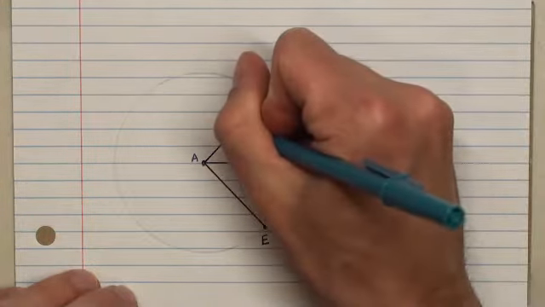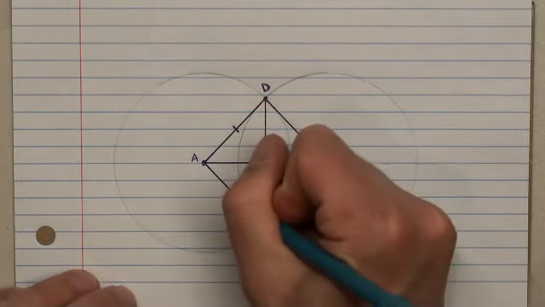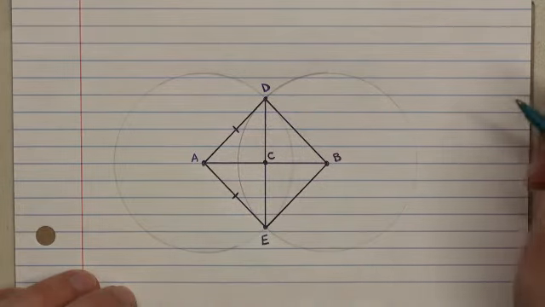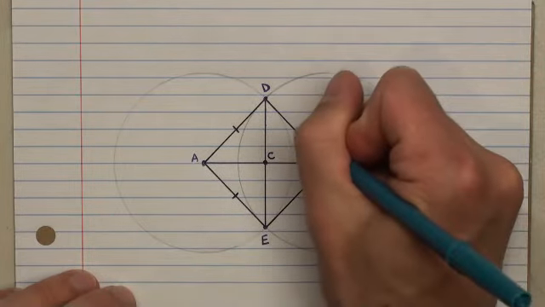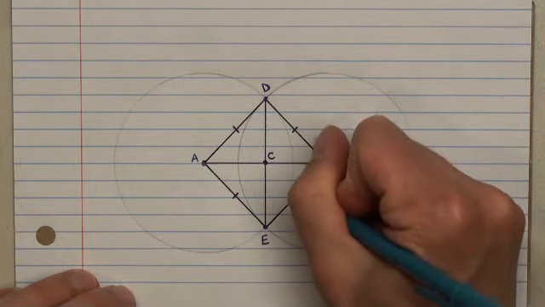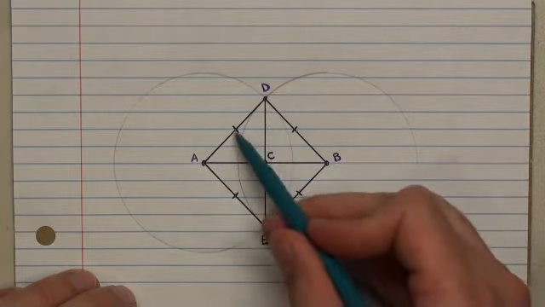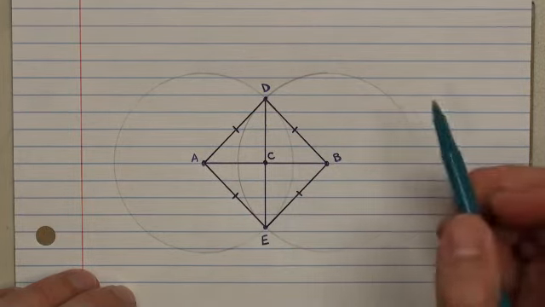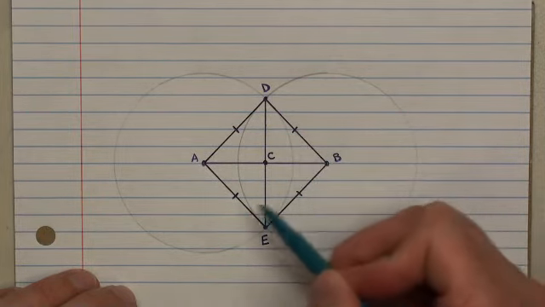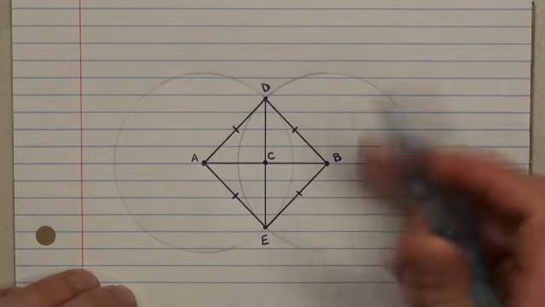So we know that AD, I'm going to put 1 hash mark on AD, is congruent to AE, so that gets 1 hash mark, is also congruent to BD, which is also congruent to BE. So since all 4 of these segments are congruent, I'm putting 1 hash mark in each segment, and that means, hey, these 4 things are the same length. Okay, that's how we denote it, by putting a hash mark there.